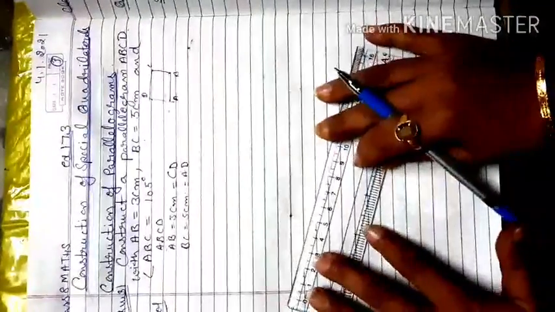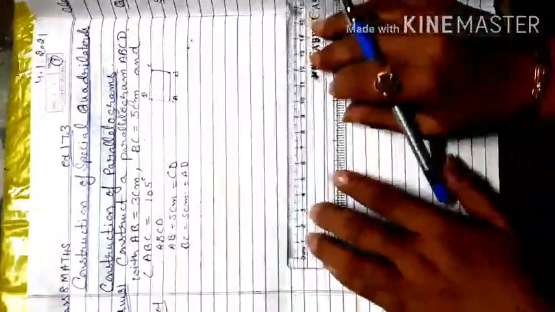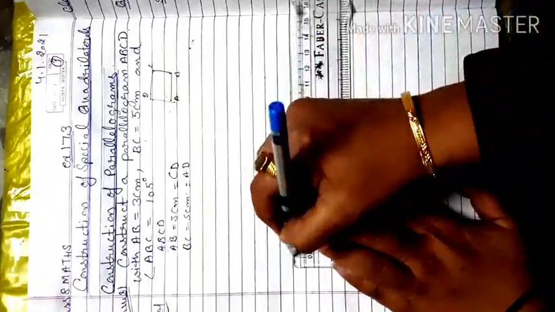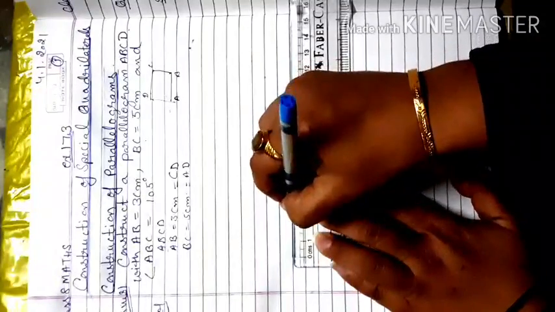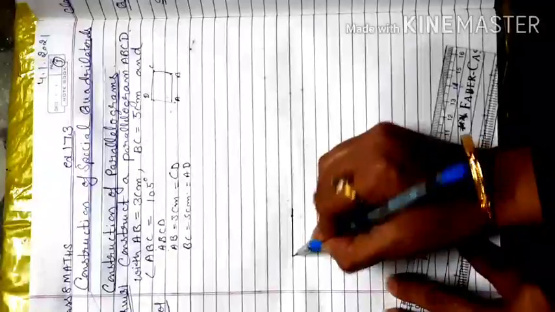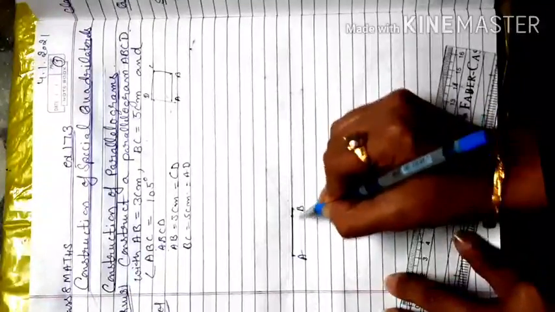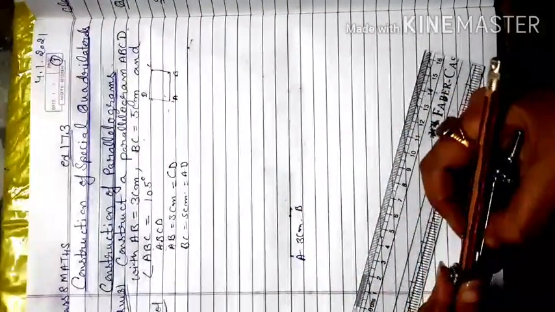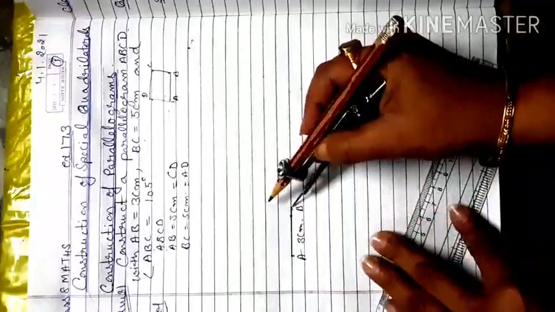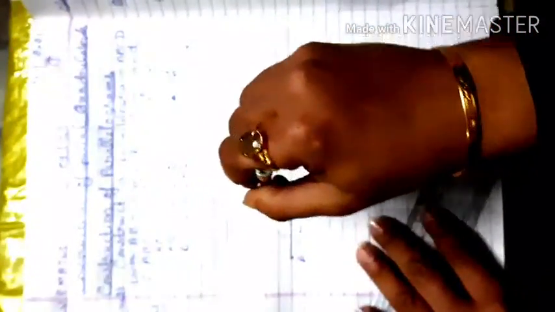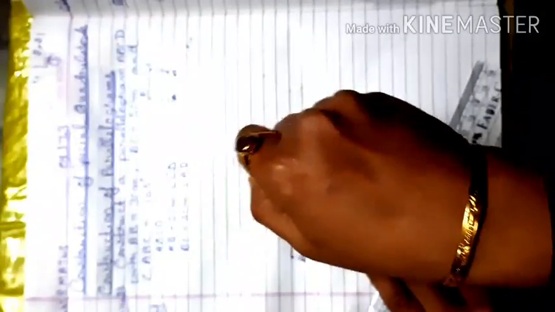So what I will do here, first I will select line AB as 3 centimeter. Why do I choose AB first? Because the angle is given at B. Here ABC means the angle is at B. So this is AB, 3 centimeter. Now I have to draw angle B as 105, that is 15 degrees more than 90 degrees. So first you draw a 90 degree angle at B, then you bisect between 90 and 120 degrees.